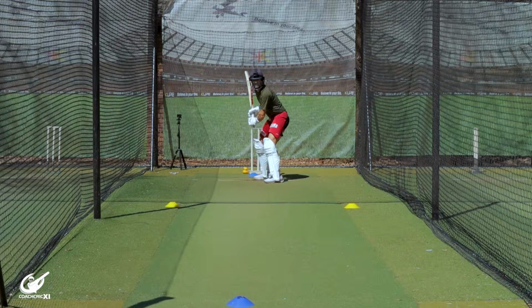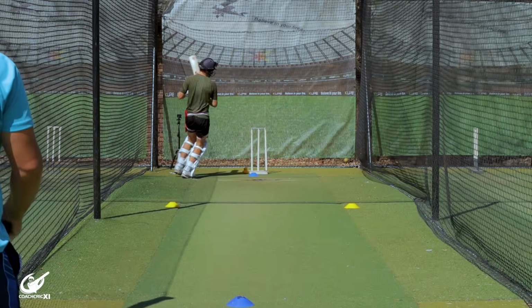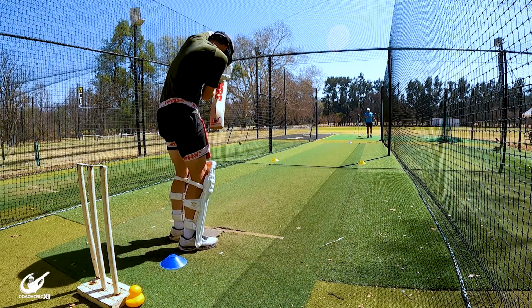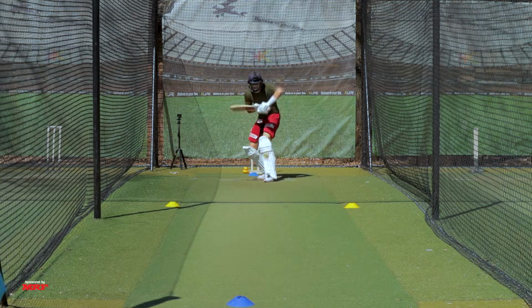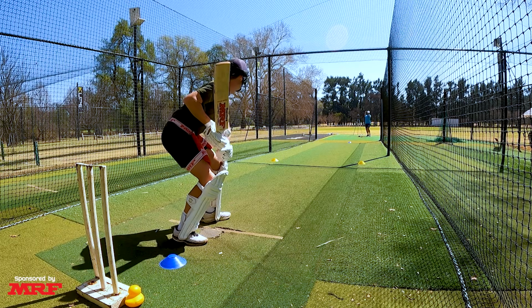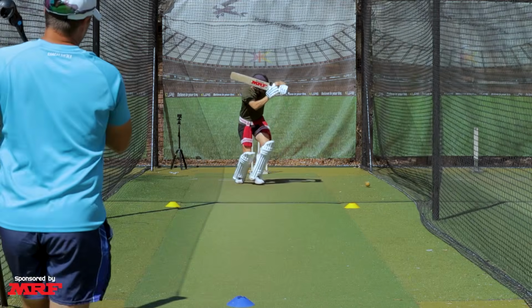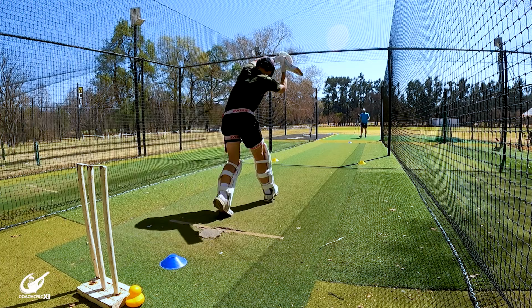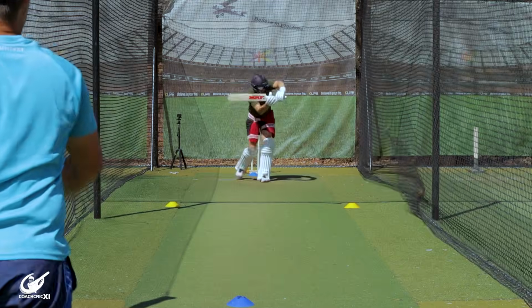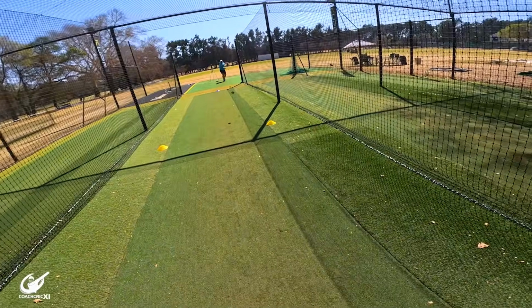Moving to the short one on the leg side, you're going to look to glance it off your hip, duck or weave under the ball, or look to pull or hook depending on what you're more comfortable with. And finally, the final quadrant, the one that's on the leg side but full, we're going to look to be playing an on drive, a flick, a defensive shot potentially, or a drop into the leg side to really maximize our scoring potential.